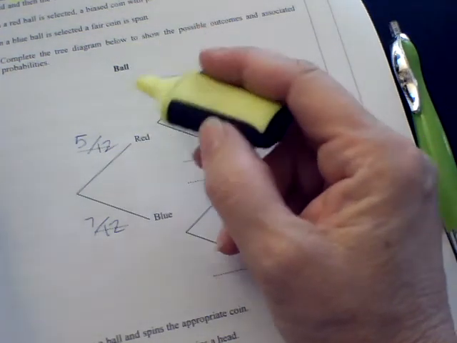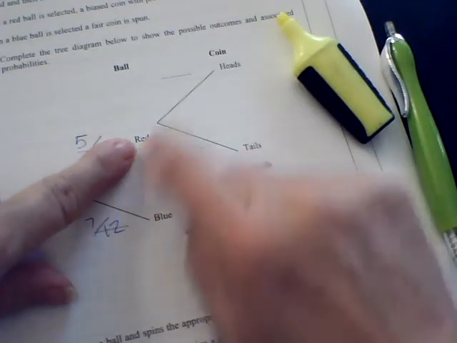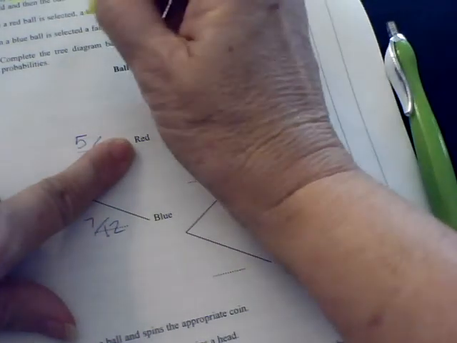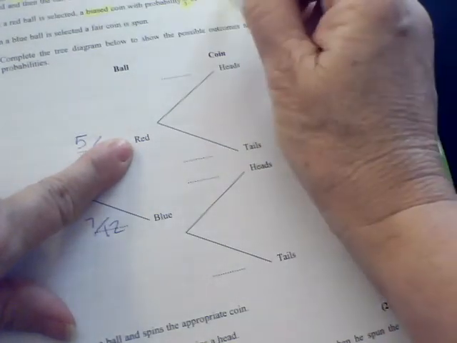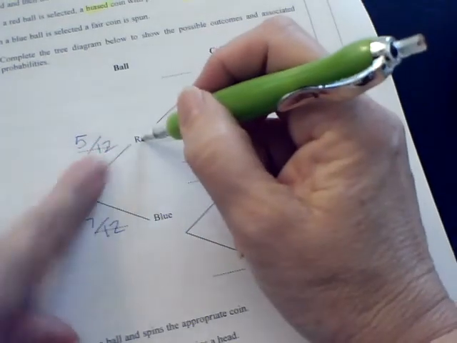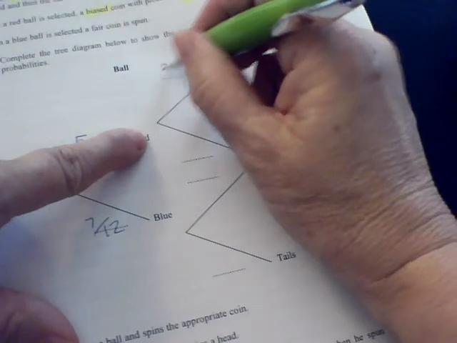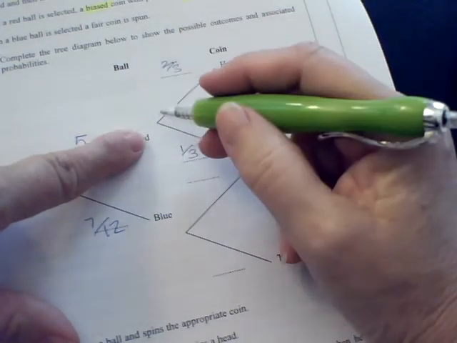When a red ball is selected, a biased coin with a probability of 2/3 of landing on a head. So it's biased because we'd expect it to be a half, and it's got a probability of 2/3 of landing on a head. So let's keep going along here. So red, and then they throw a coin and it's got 2/3 probability of a head, so it's just going to be 1/3 there. Okay, that's just for the red.